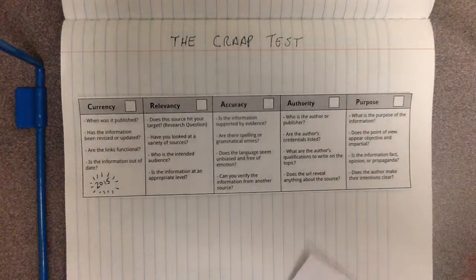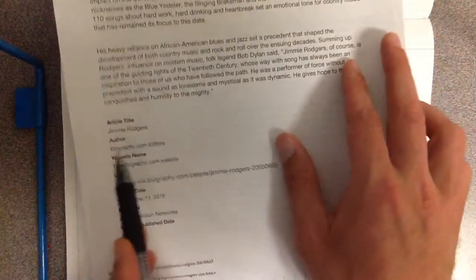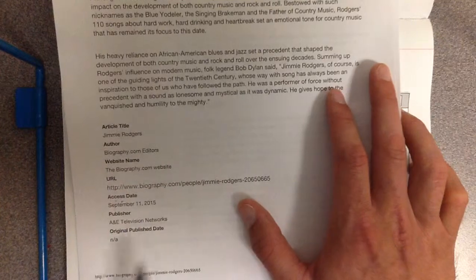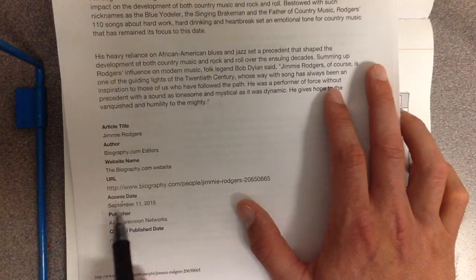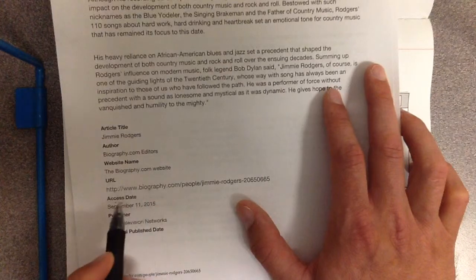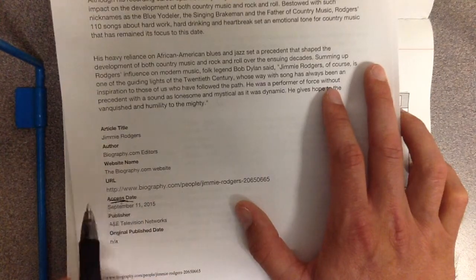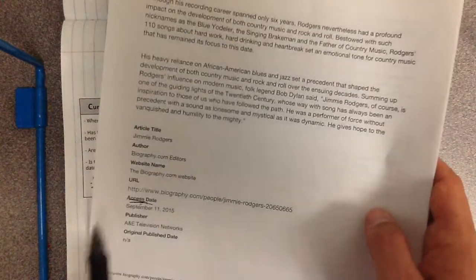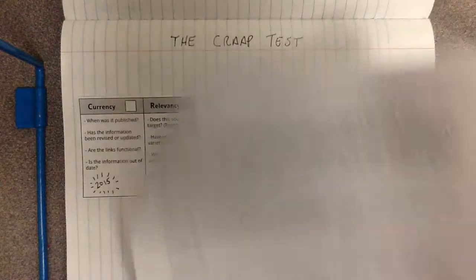But then we could find another website. This is from biography.com. You guys may recognize the end of this article. And this is a completely different article that I got on today. And I got to the end. I'm looking for a date, oh, sweet, September 11th, 2015. Oh, published today. But it's because that date is actually the access date. That means the day that I pulled it off the internet. That is not a date that it was published. And actually on this article, I couldn't even find a date.